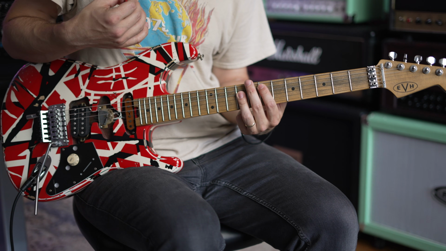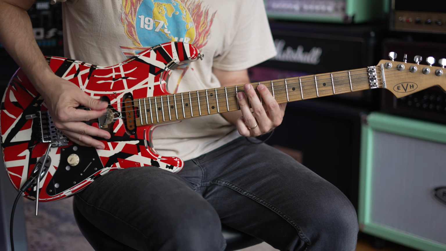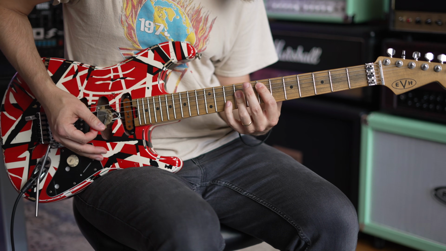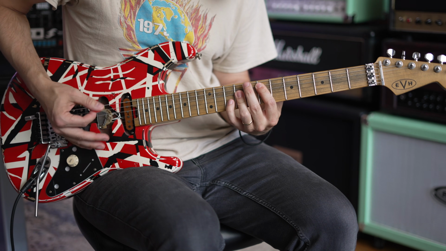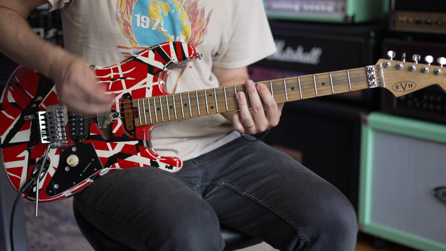If you wanna make it a suspended 4th, like what Eddie does, you take your pinky and you add it to 10th fret on the B string. And you notice, I mean, think about how many times he does that. Unchained. It's very similar to what he does in 5150, except he goes to a sus2, a little bit different.